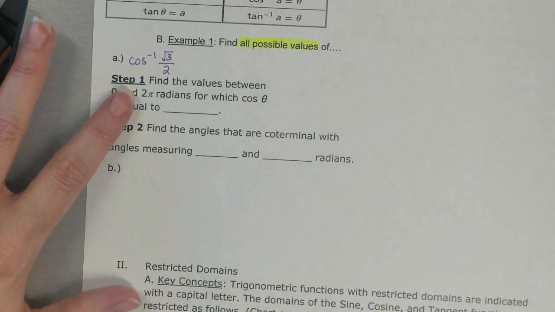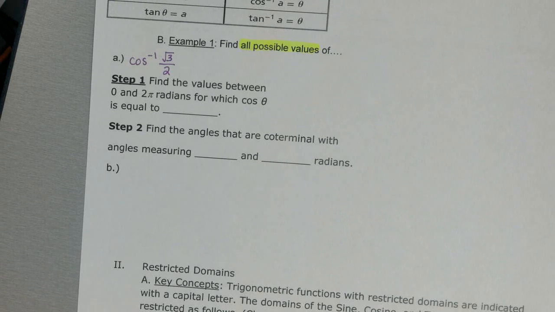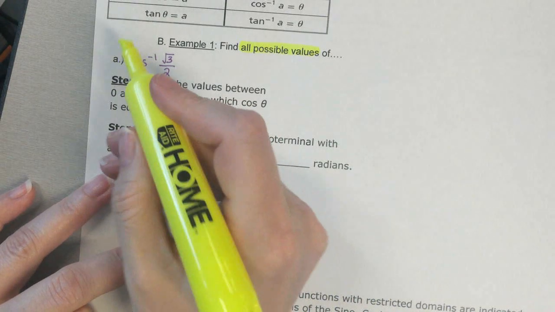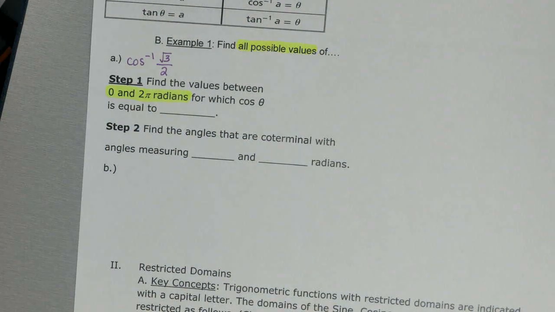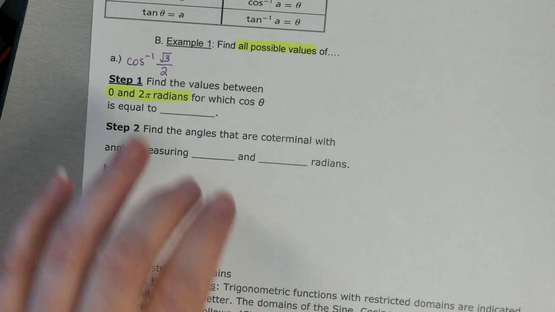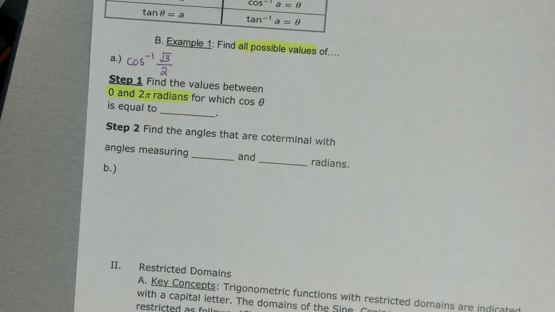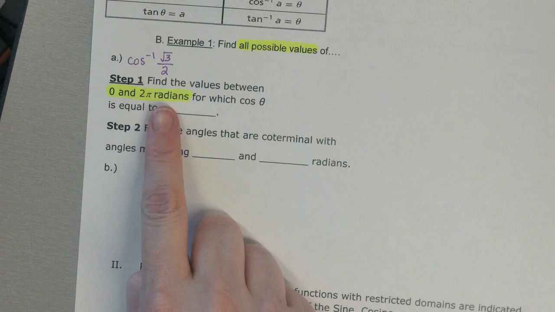All right, so in step 1, it says find the values between 0 and 2 pi radians. So when it says 0 and 2 pi radians, that just means one time around the unit circle. So you just have to find the values on the unit circle. That's what it's telling you. Radians are going to be how we put our answer in that notation.